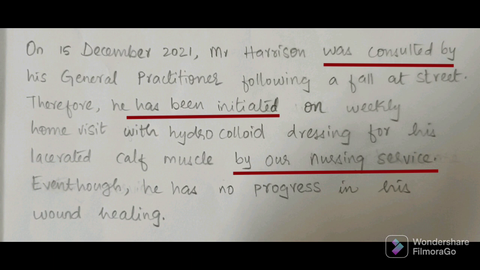Therefore, he has been initiated with a weekly home visit for hydrocolloid dressing for his lacerated calf muscle by our nursing service. So there is a correction. Therefore, he has been initiated with the weekly home visit. You can write for hydrocolloid dressing for his lacerated calf muscle by our nursing service.